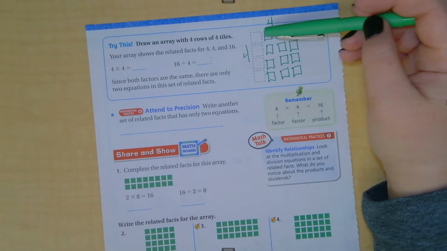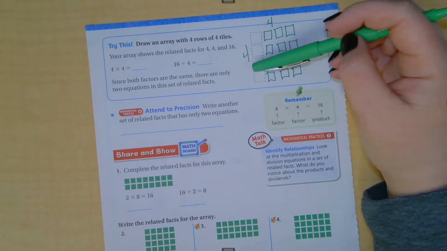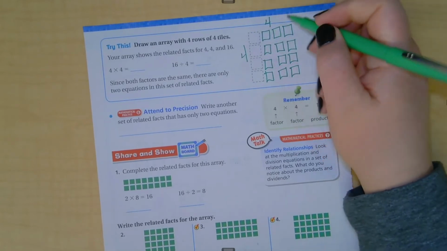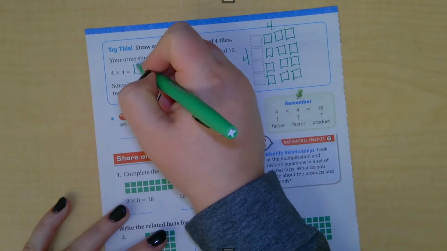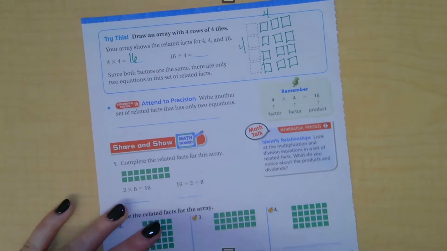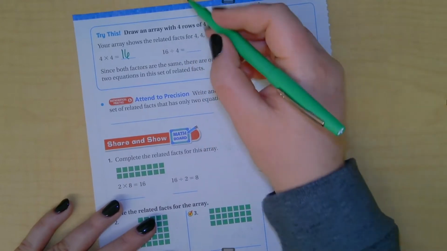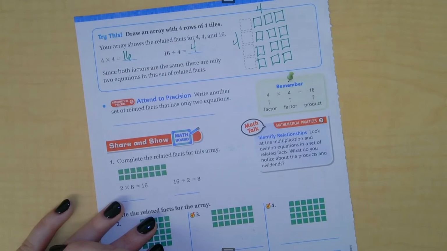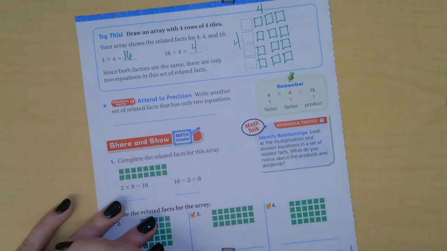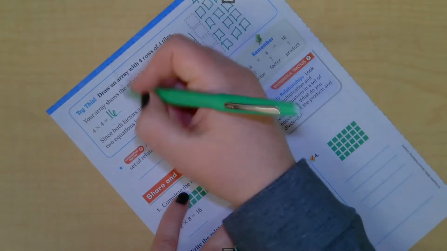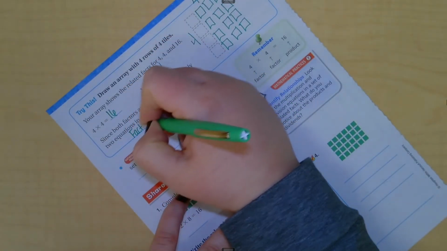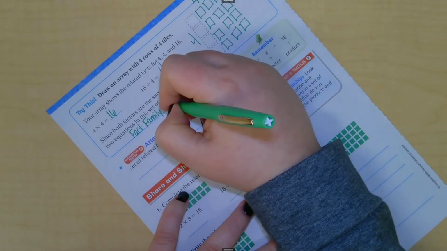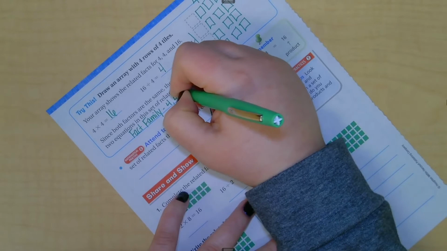All right, well, 1, 2, 3, 4, 5, 6, 7, 8, 9, 10, 11, 12, 13, 14, 15, 16. So total 16. So 4 rows of 4, or 4 times 4 equals 16. The inverse operation would be 16 divided by 4, which we know equals 4. Since both factors are the same, there are only 2 equations in this set of related facts. Or, like I like to say, in this fact family. So this fact family has members 4, 4, and 16.